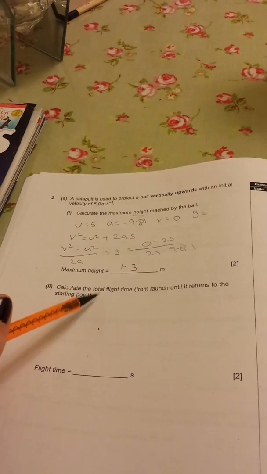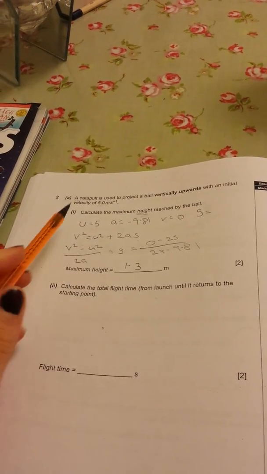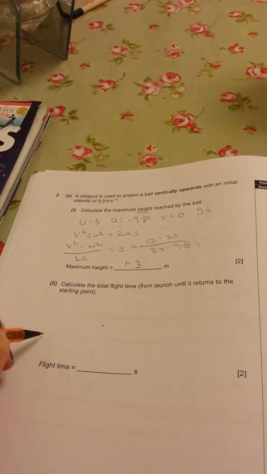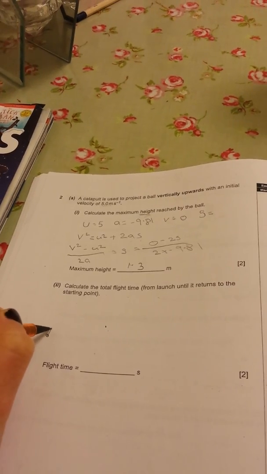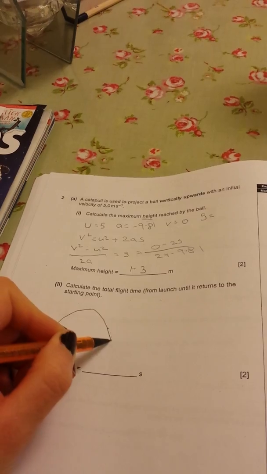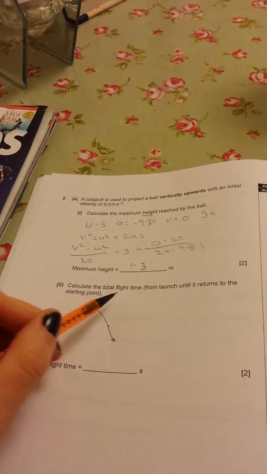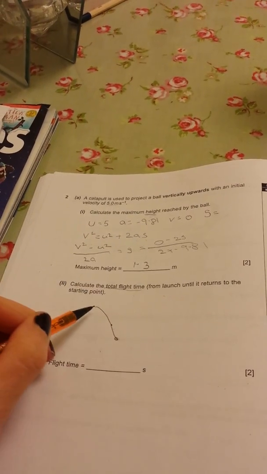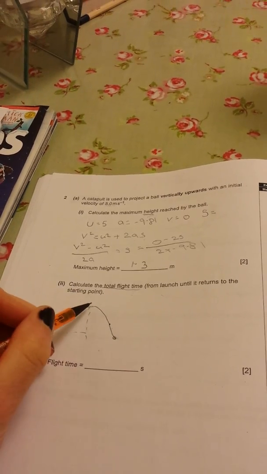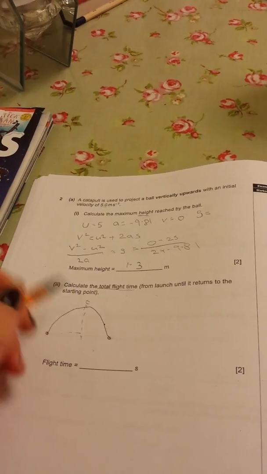Now it wants us to find the total flight time from its launch until its starting point. It hasn't told us that the object has been thrown from a height, so we're going to assume that it was thrown from the ground. It's also going to travel up to max height and then travel back down again. So to find the total time, I'm going to find the time it takes to reach maximum height and then multiply that by 2 to find the total time.